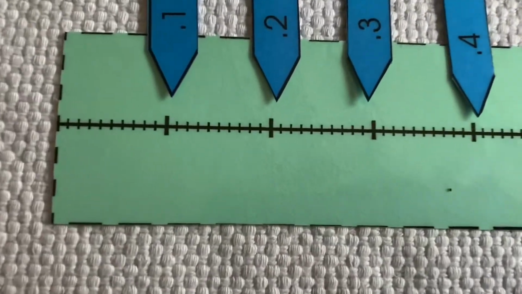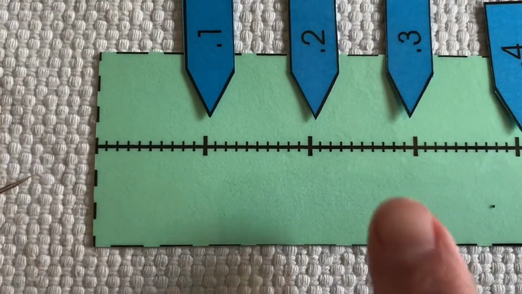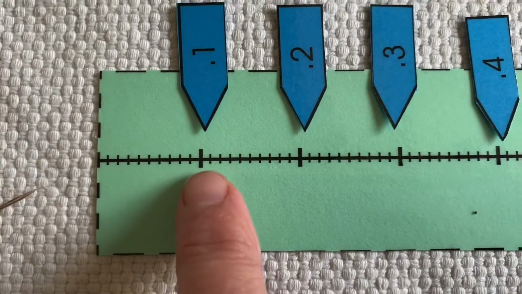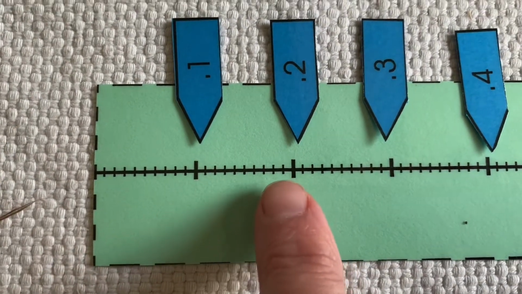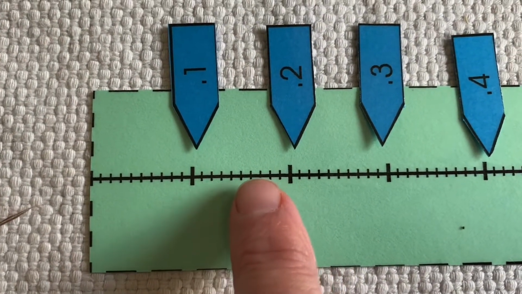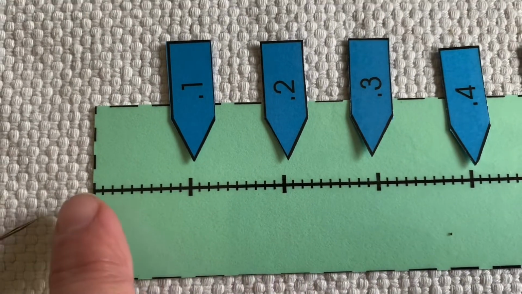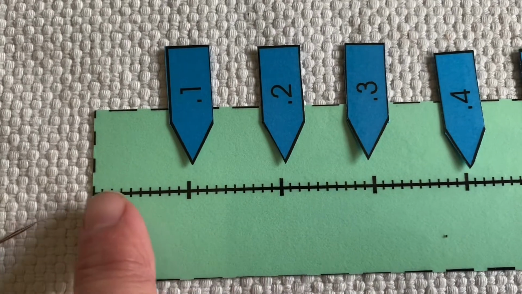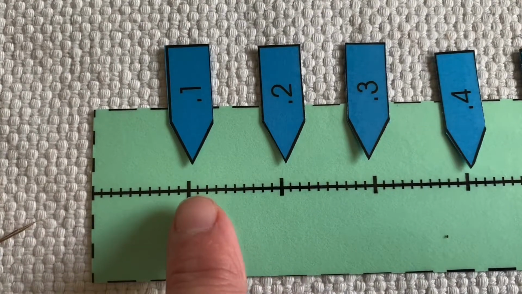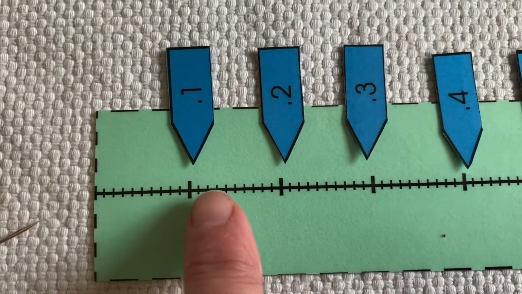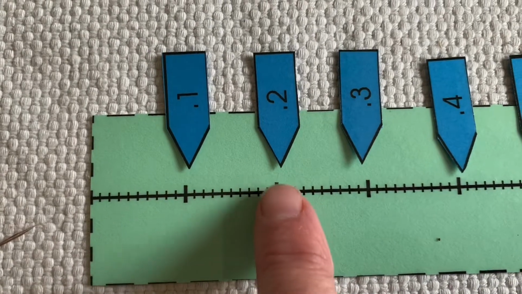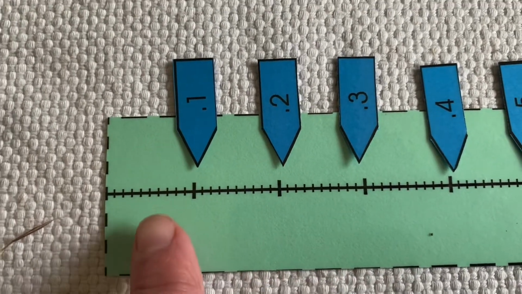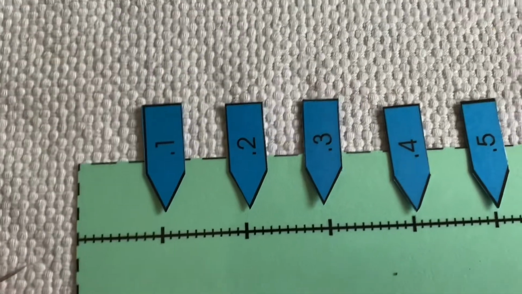Now if you look at this line, you can see these big tick marks are where we put the tenths, but look at all these little tiny tick marks. There are 10 in each segment. So here's 10 small ticks, here's 1 big tick, 10 more small ticks, 1 big tick. This is where we put our hundredths on.